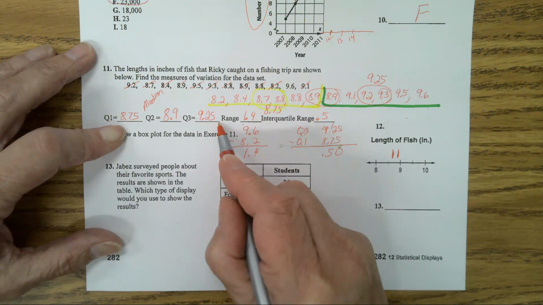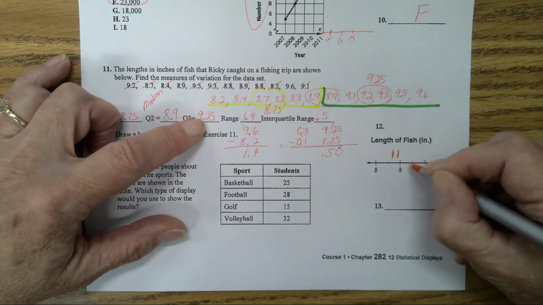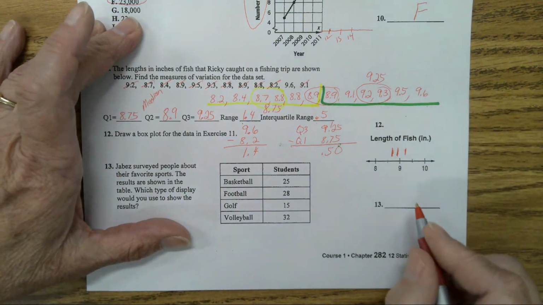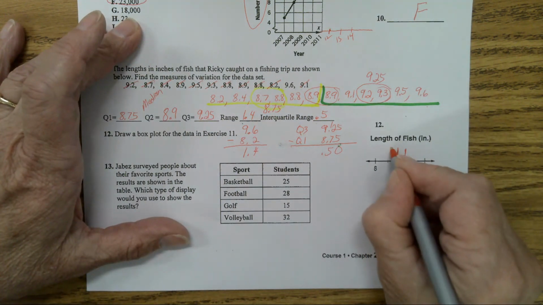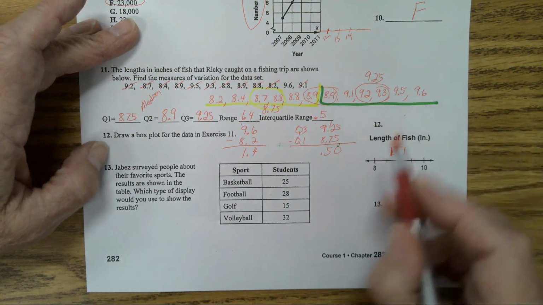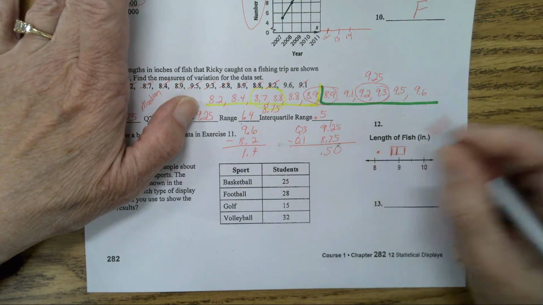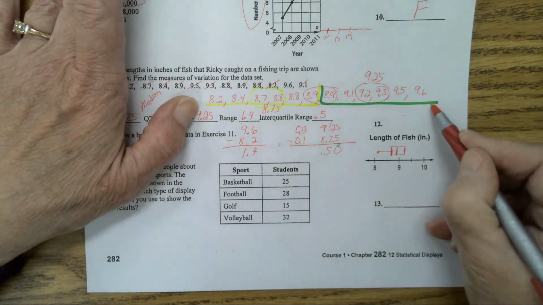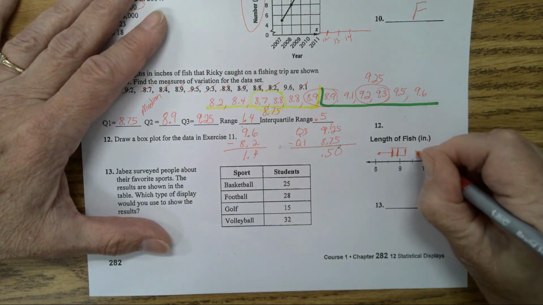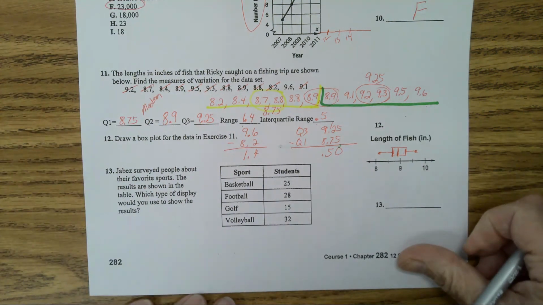Let's write this down. 9.25 is going to be in between the 9 and 9.5, so it's right in the middle of that. This is a small box. Create the box. Now we have to do the whiskers. They are the extremes. The extreme lower value is 8.2. And draw your whisker. My extreme upper value is 9.6. That's right above that 9.5 mark. Draw the whisker. And we have our box and whisker. Are there any questions?